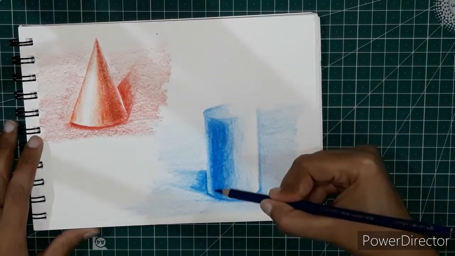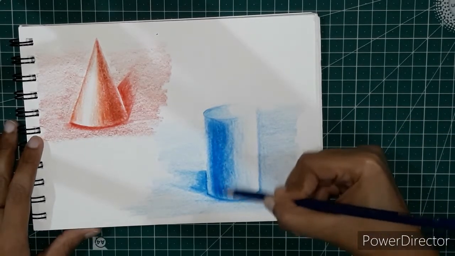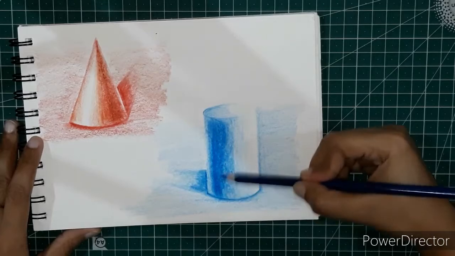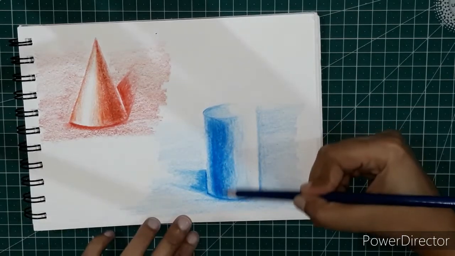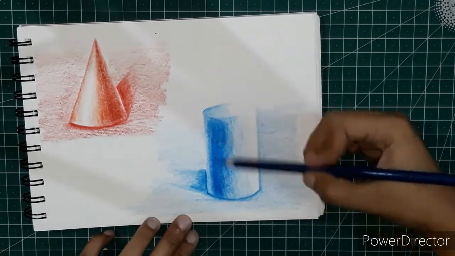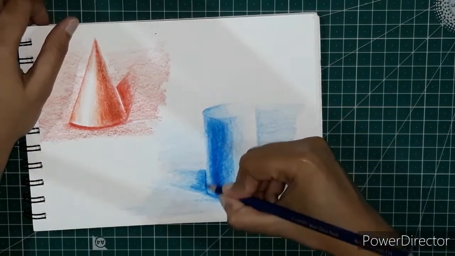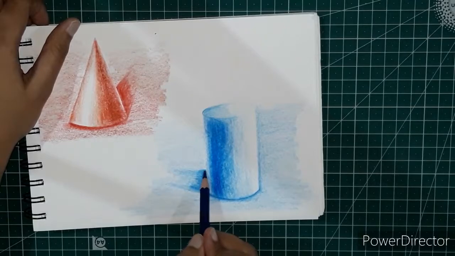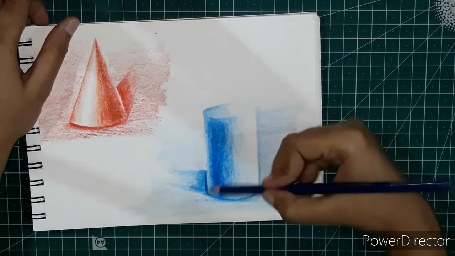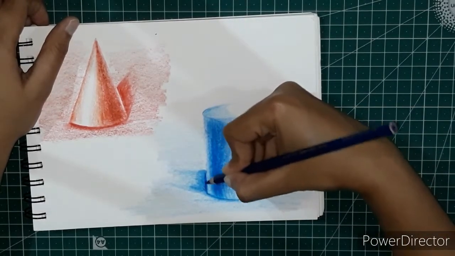Now I'm going to use a dark blue pencil to show you the difference. I'm just going to use it at the places where it needs to be very dark.